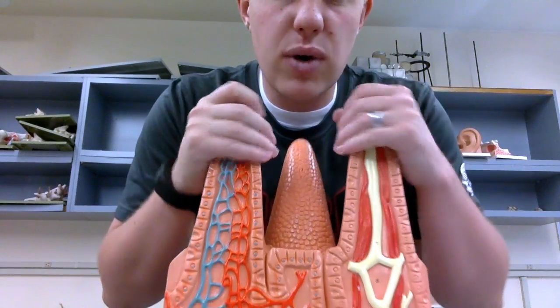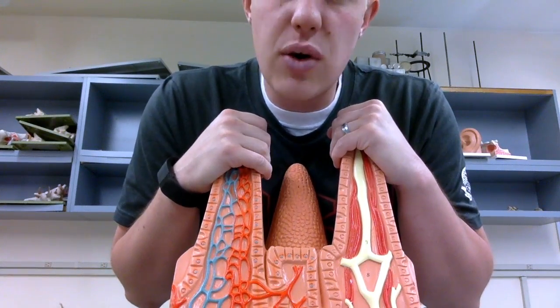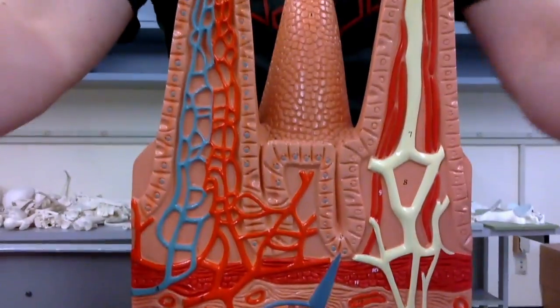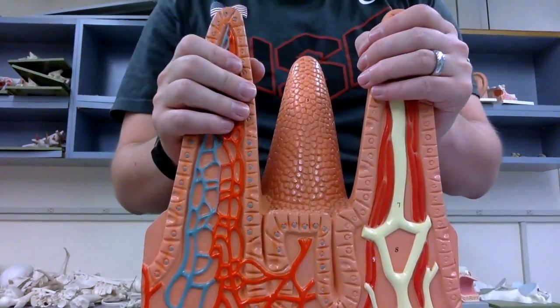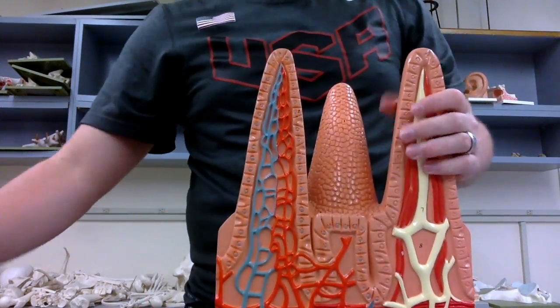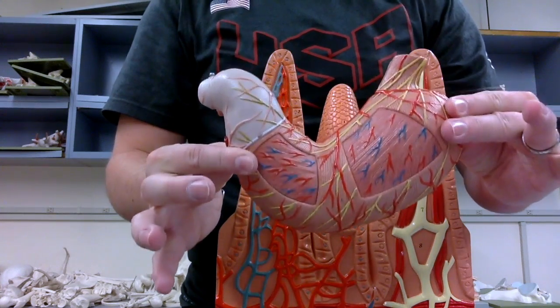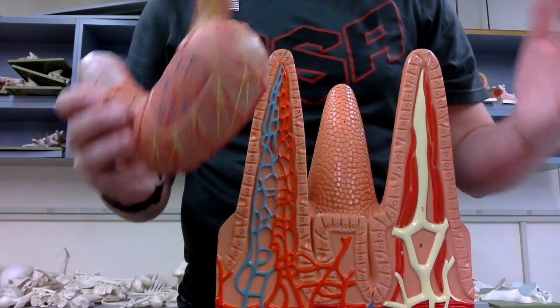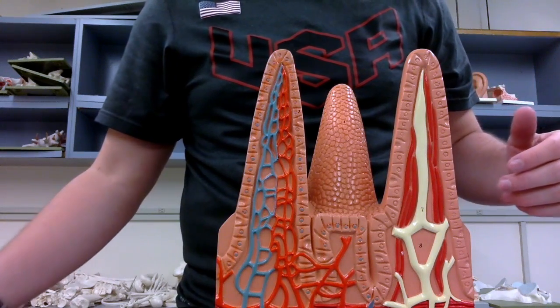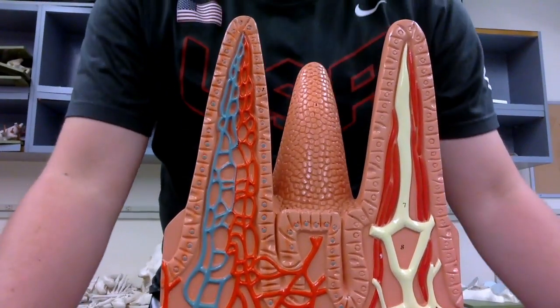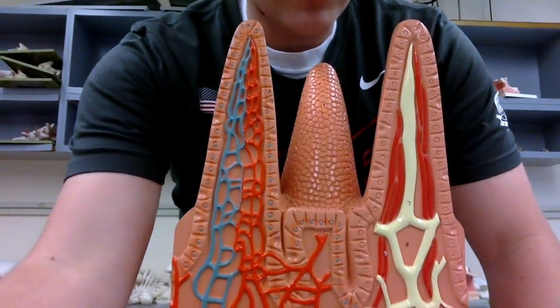Alright guys, in this video we're going to cover some histology and organization for the small intestine and the stomach. So just for the record, this model right here is an intestine model. And I'm going to use this stomach model to cover the histology portion for the stomach. There is some overlap, but there are a lot of specifics just for one or the other. So I'm going to cover this intestine model first.